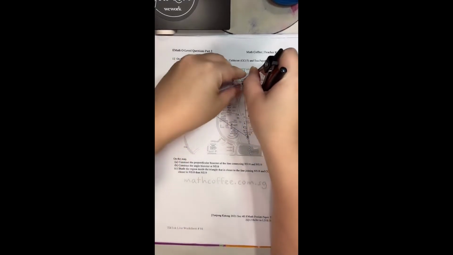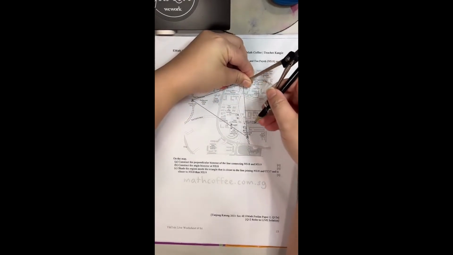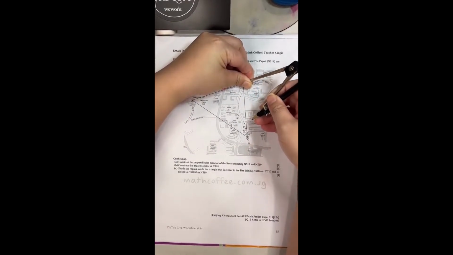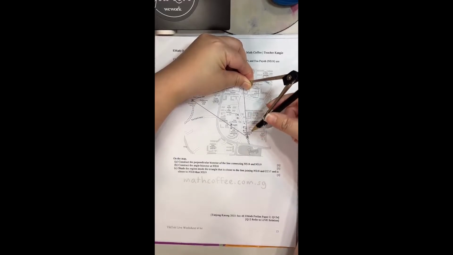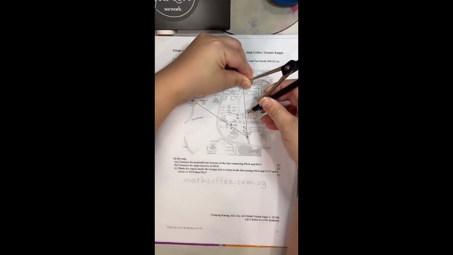Okay, come. So what you need to do is take your compass, put the point here. This much, as long as it's more than half of the line. But of course, you don't need to draw so big. Just as long as it's more than half of the line.